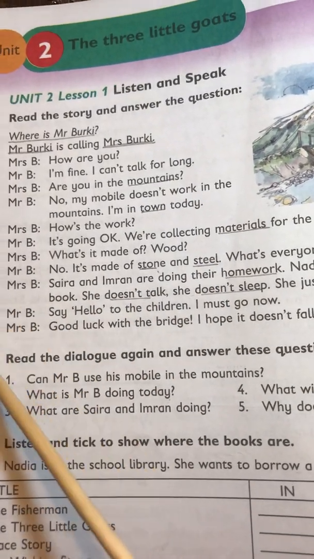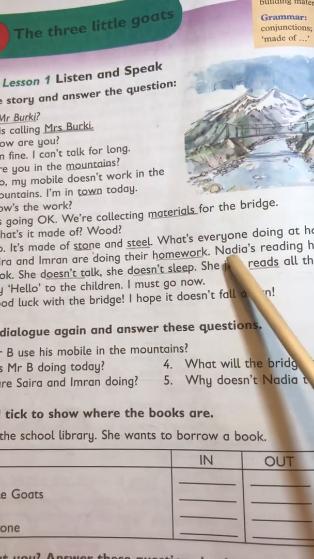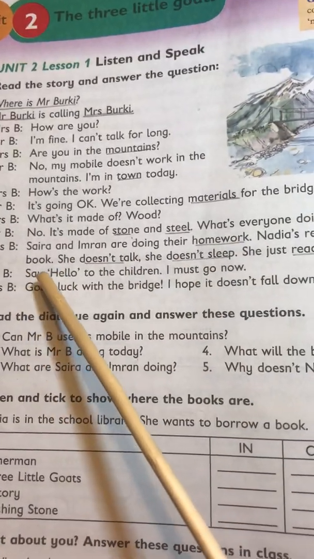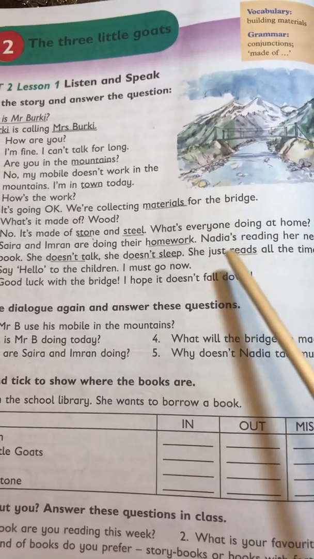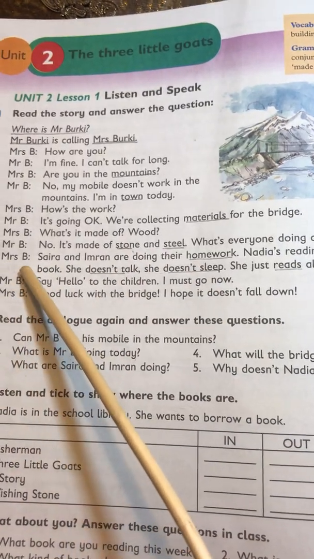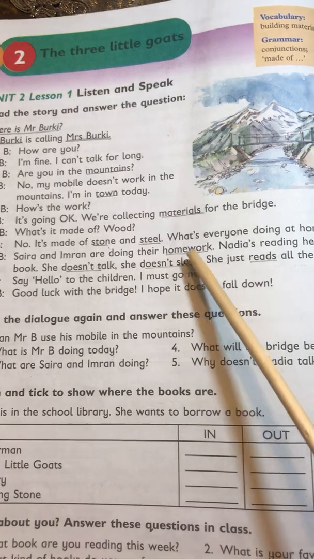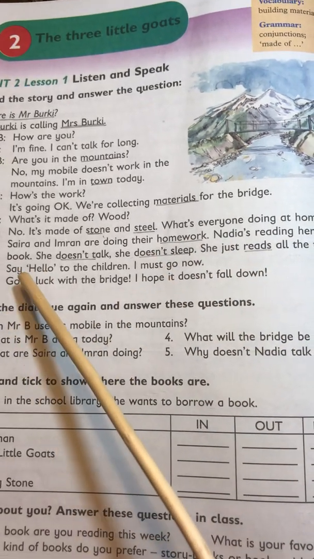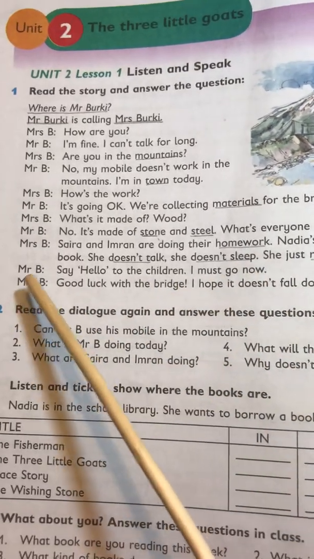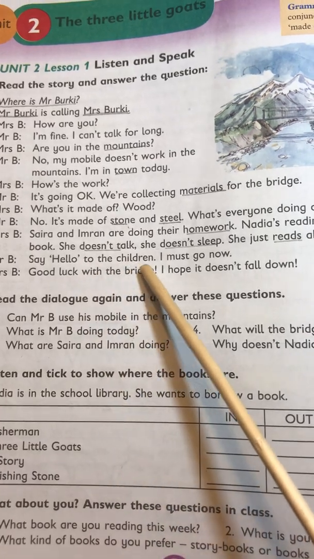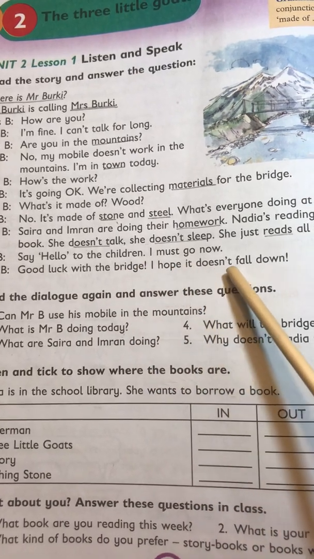Now children, let's start reading again. Mrs. Berkey, Saira and Imran are doing their homework. Nadia is reading her new book. She doesn't talk. She doesn't sleep. She just reads all the time. Mr. Berkey, say hello to the children. I must go now. Mrs. Berkey, good luck with the bridge. I hope it doesn't fall down.